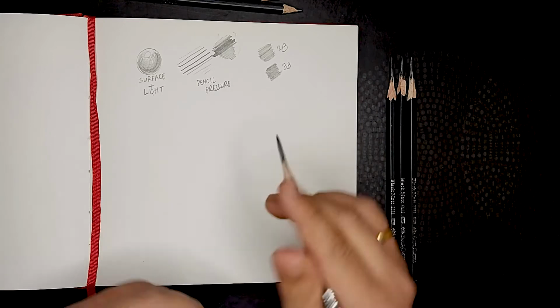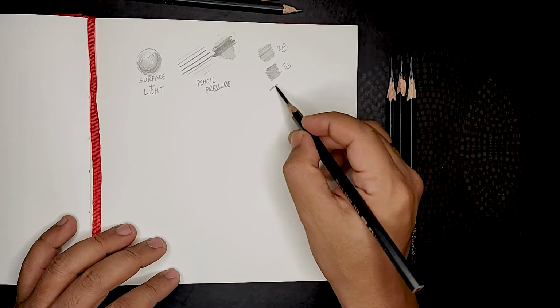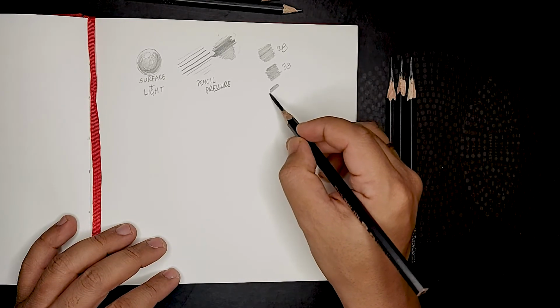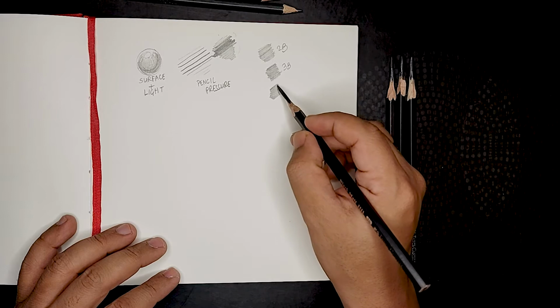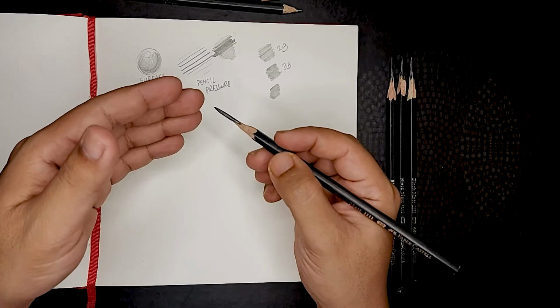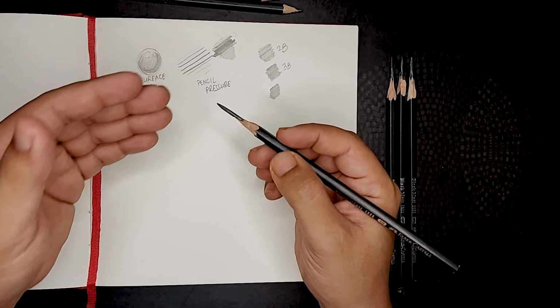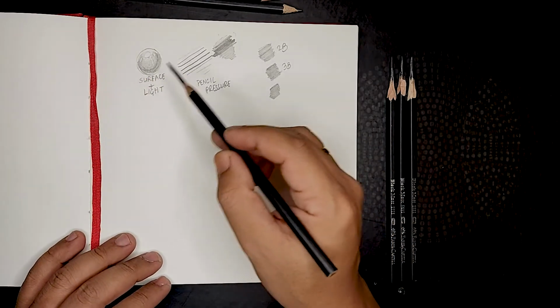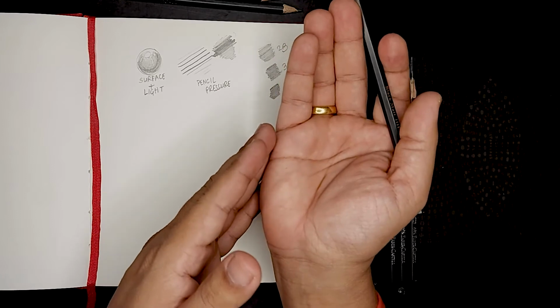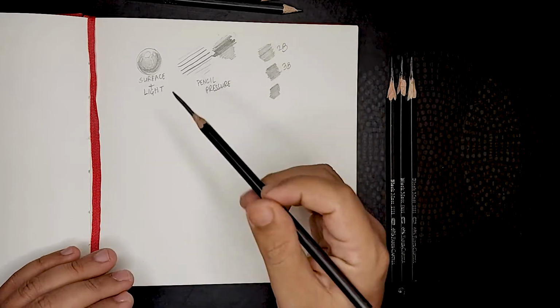Next I am using 4B. You may ask why I have kept the lead of these pencils so long. There is a reason behind it. First of all, I don't need to sharpen it over and over. And second of all, when I am sketching, I'm sketching from one corner so that my hand doesn't smudge the leads.